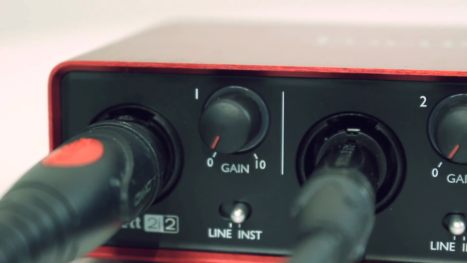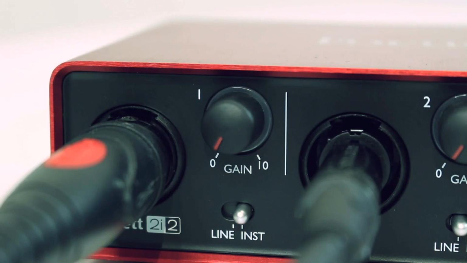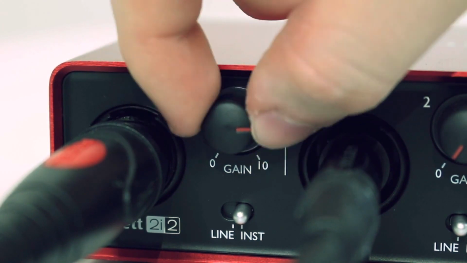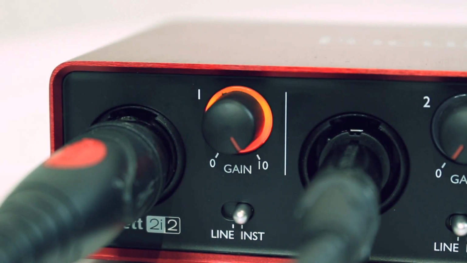So when you plug a microphone or an instrument into the interface, you have to turn up the gain knob. Gain is the power of your audio signal. The more gain you put, the louder or more powerful the signal gets. If you have too much gain, the signal will distort and sound harsh. When the signal distorts, the light around the knob will turn red. So it's important to try to keep the light green.